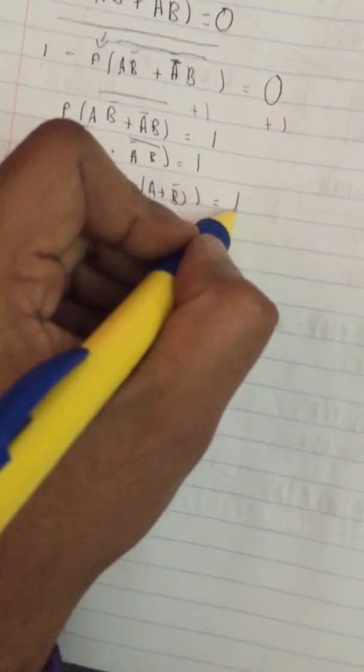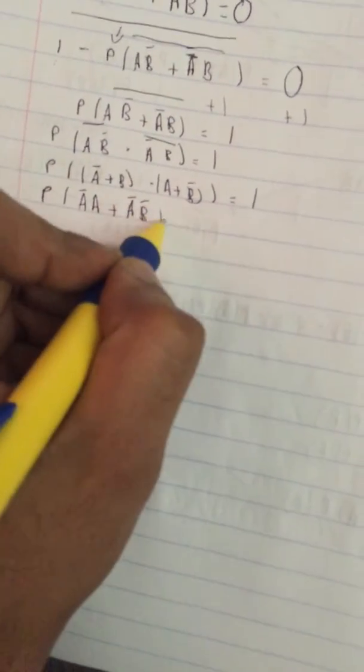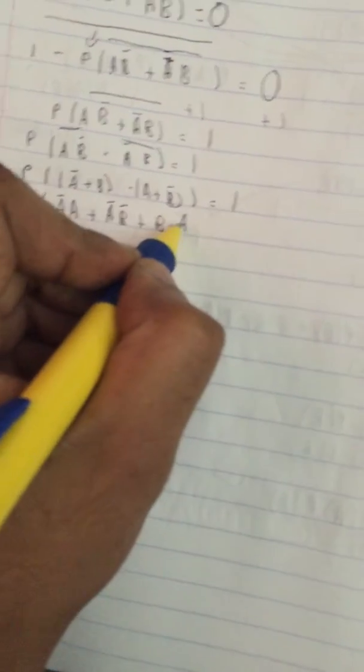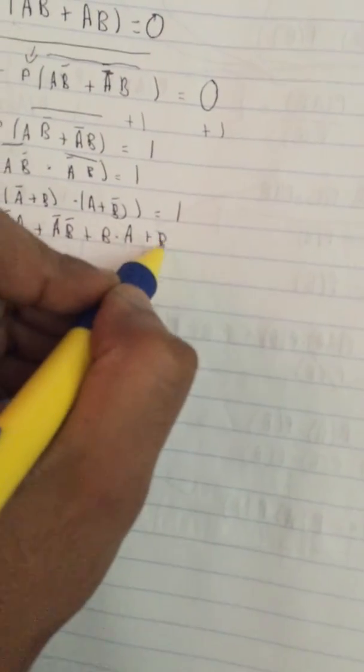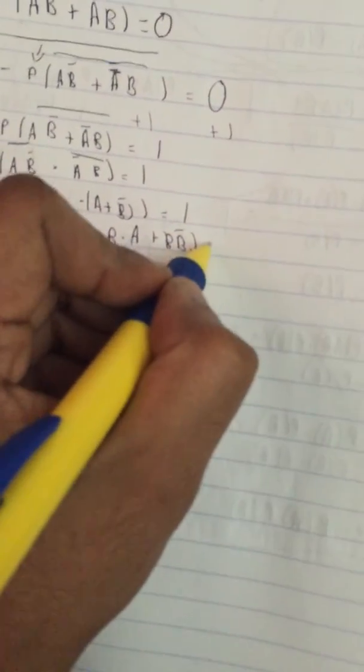equals 1. So now we can just multiply through, like FOIL this out, whatever you want to call it. It'll become the probability of A-not A plus A-not B-not plus B A plus B B-not, all equaling 1 still.